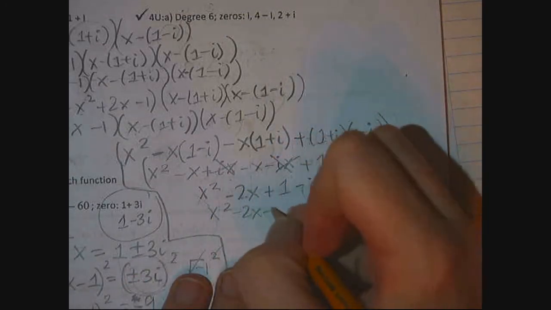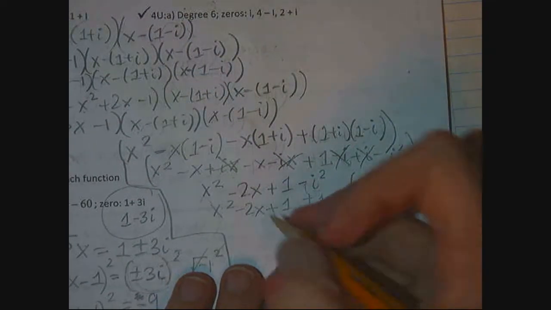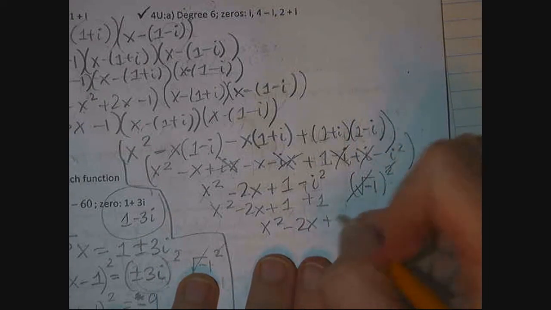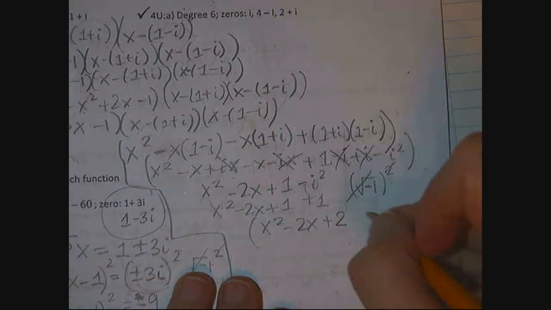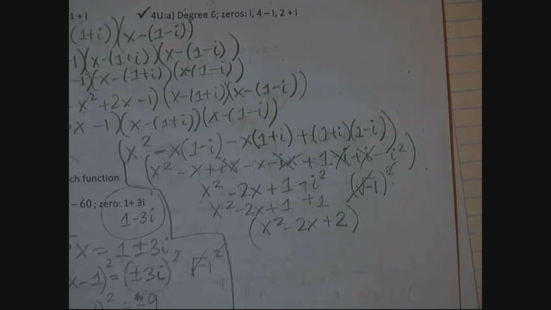That negative 1 times this negative here leaves me with a positive 1 for negative i squared. Combine my like terms, and I have x squared minus 2x plus 2. And this takes care of multiplying out the complex pieces of my polynomial function. Now I just need to combine those with my real parts.